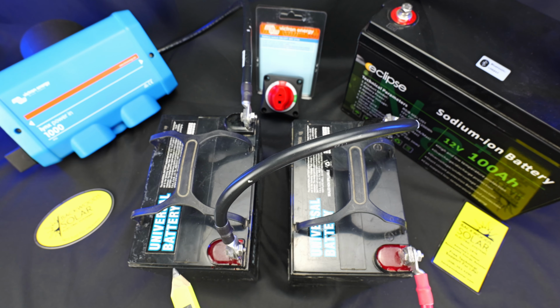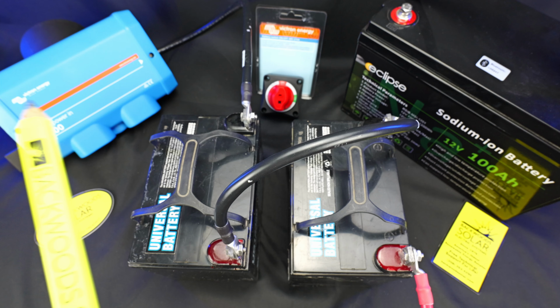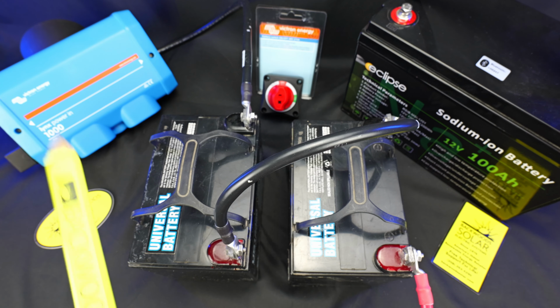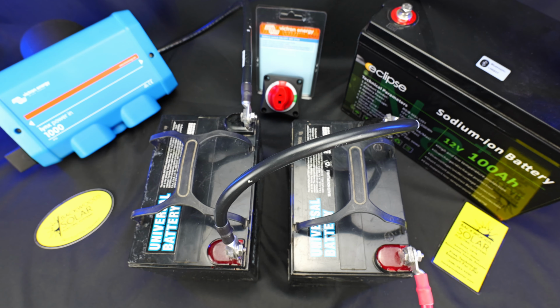We tend to see some issues, especially in winter or with heated lithium batteries when they're run in series in large banks. We tend to get some imbalance problems, either string to string or battery to battery occurring. So using a bus bar and specifically a battery balancer helps alleviate a lot of those issues.